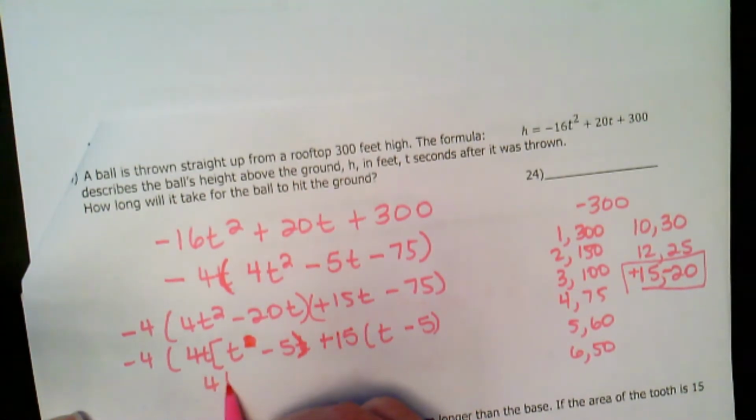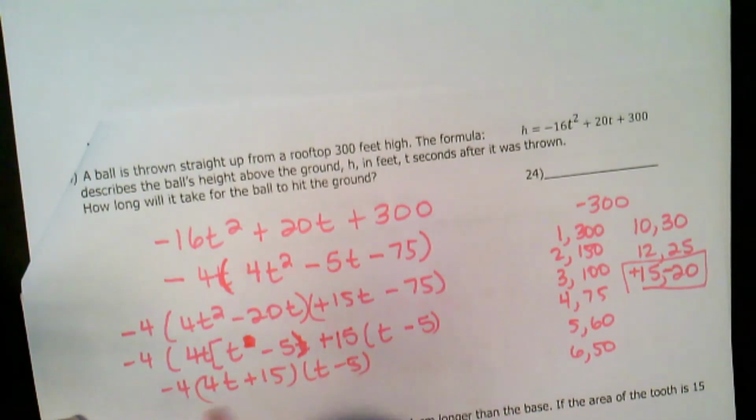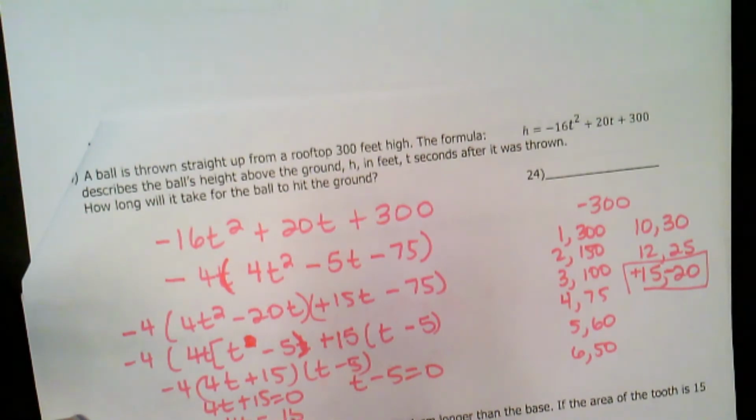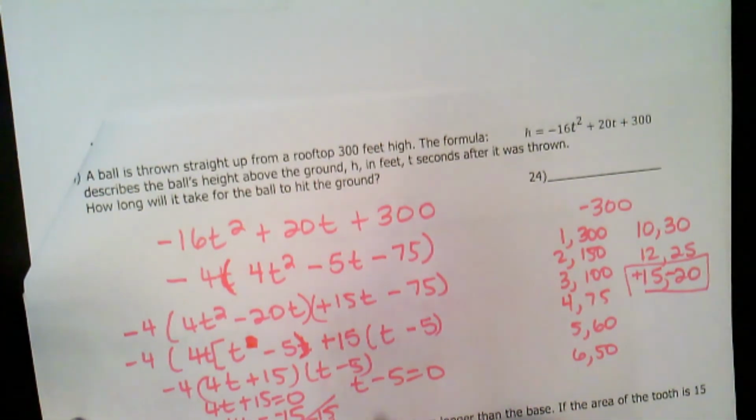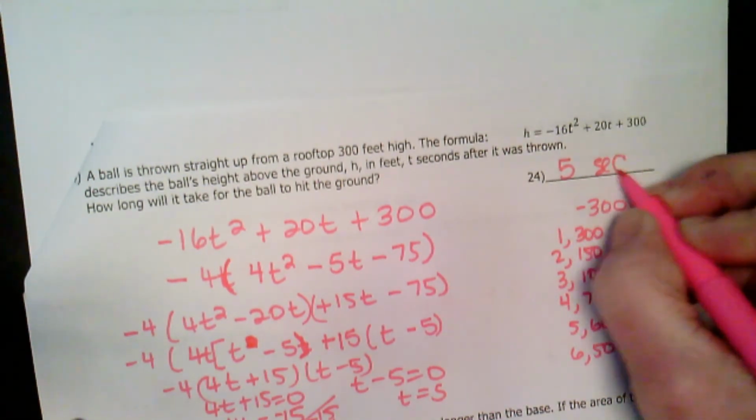So we have 4t plus 15, t minus 5. So we can set each one of these to 0. When we do this, we're left with a negative, so there's no such thing as a negative time. So we'd automatically eliminated this one, so our answer is 5 seconds.